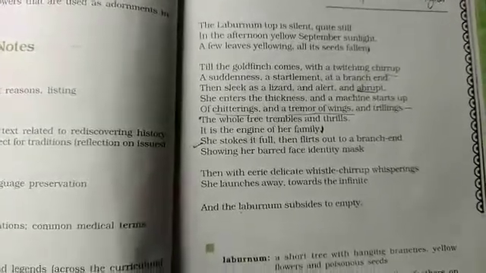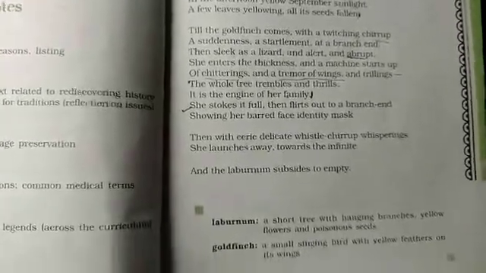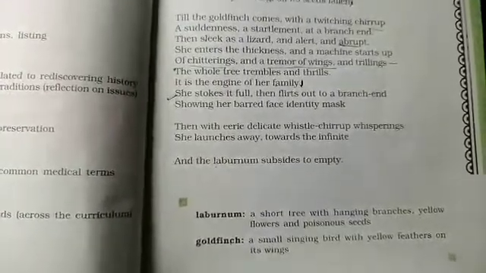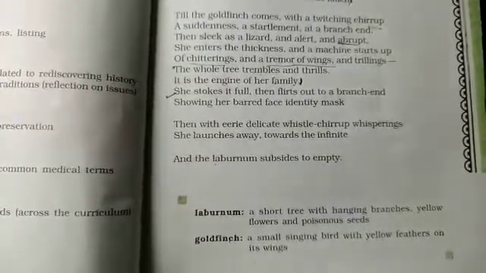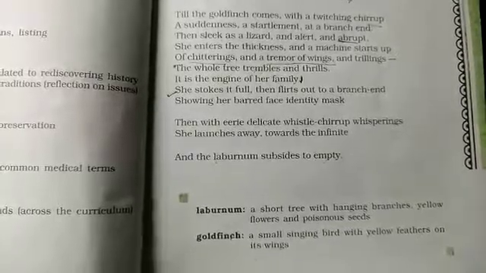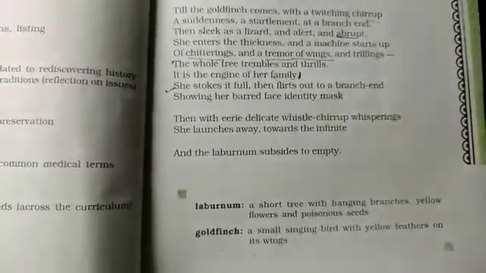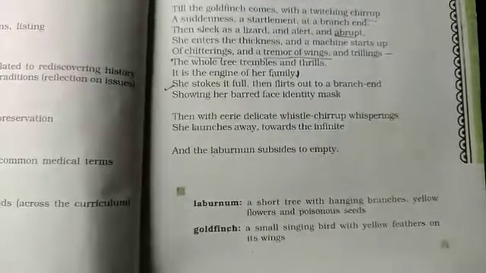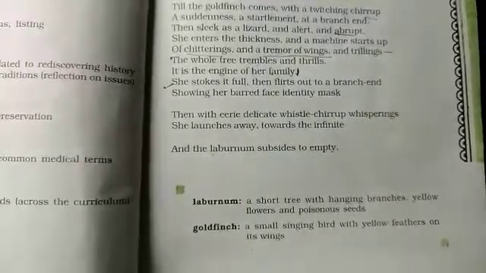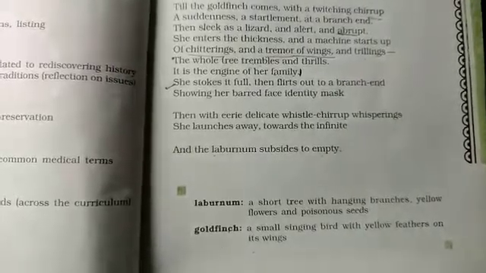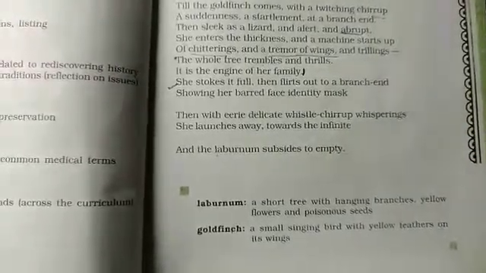So now let's come to the stanza third. She stokes it full, then flirts out to a branch end, showing her barred face, identity mask. Then with eerie delicate, whistle chirrup whisperings, she launches away towards the infinite, and the laburnum subsides to empty.